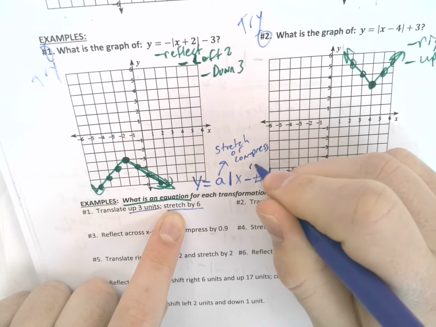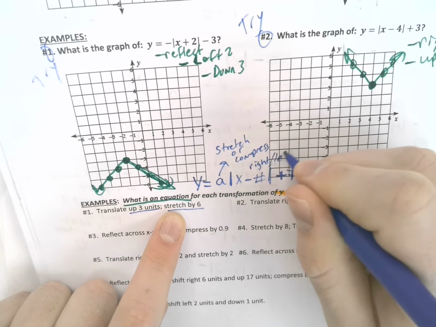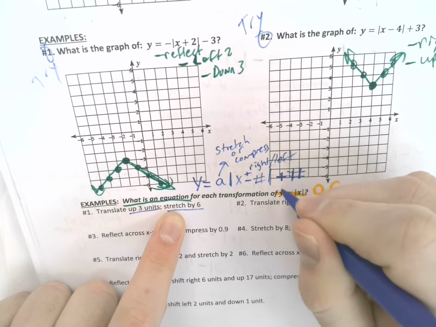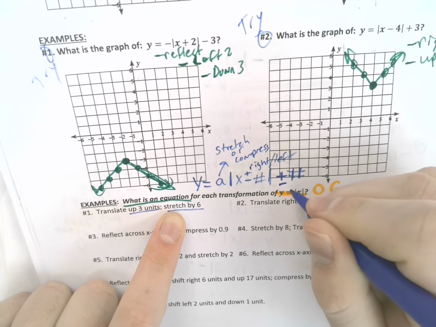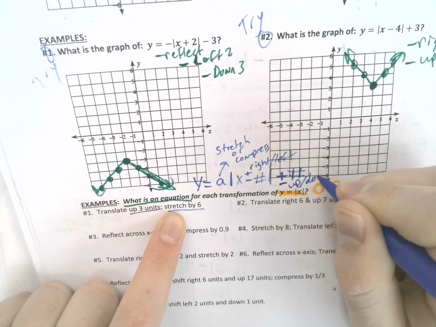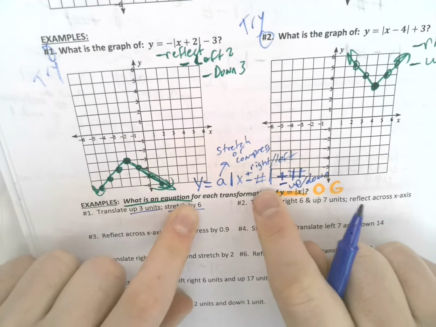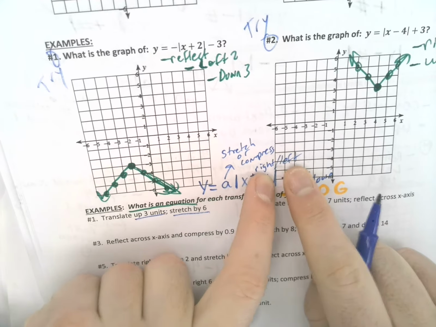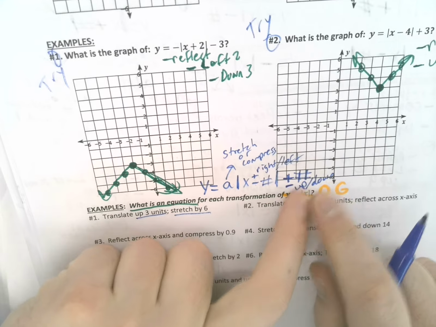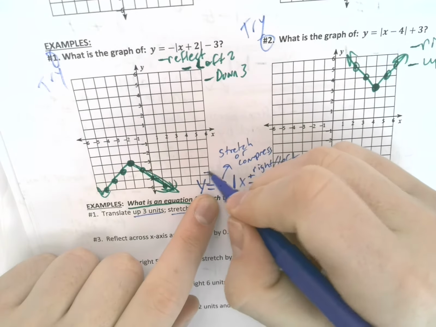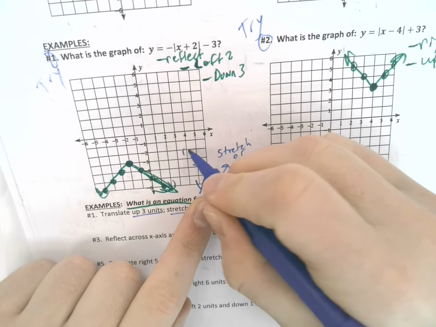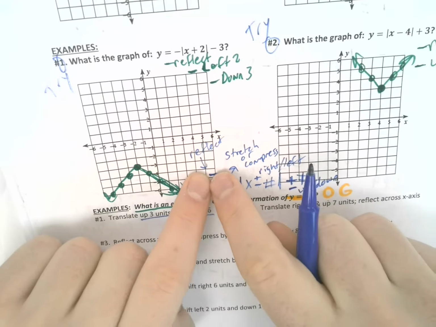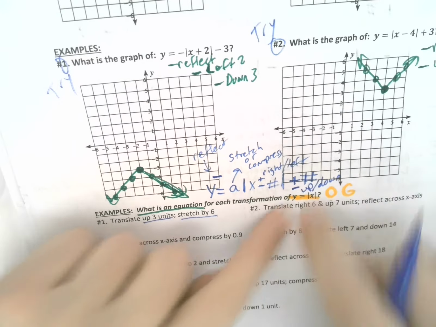This in here, of course, is right or left, because it could be plus, it could be minus. This could be plus or minus, which of course deals with up or down. So do you see the pieces here? The number out front could be stretch or compress. The number inside could be right or left, and the number at the end could be up or down. And then of course there's a chance we have a negative out front, which means reflecting. So those are the 4 things here. Negative, number out front, number inside, number at the end.